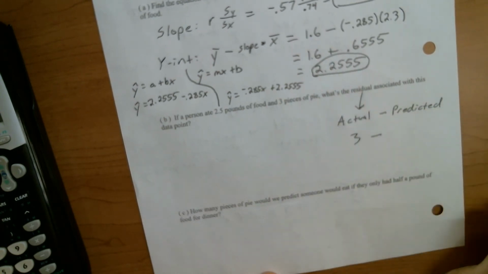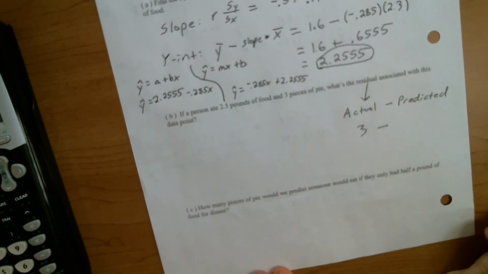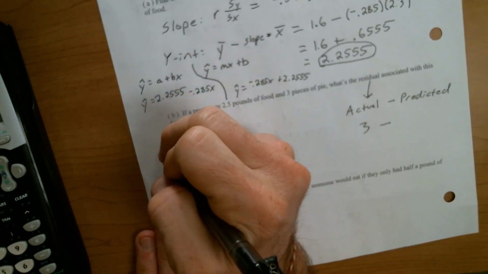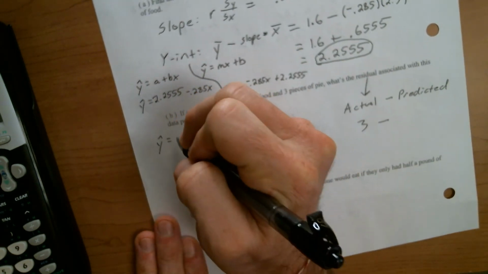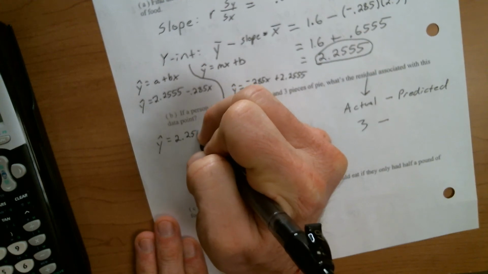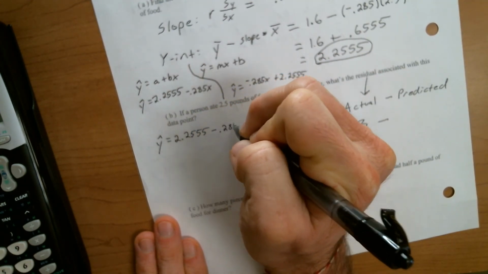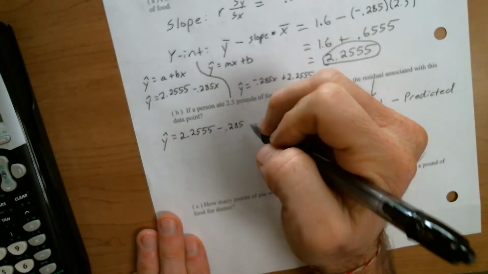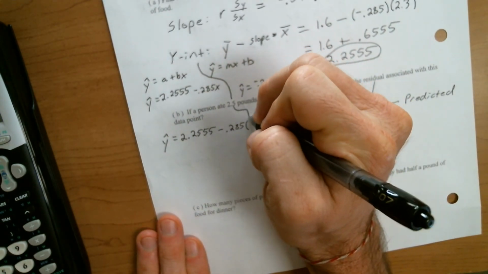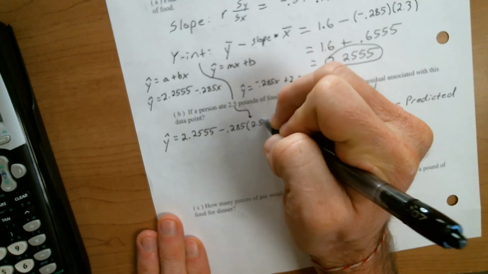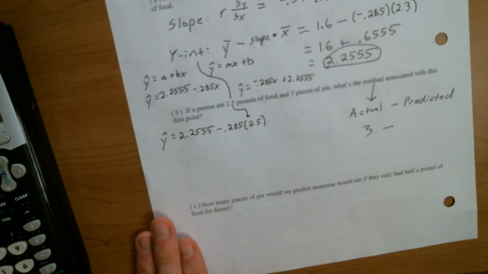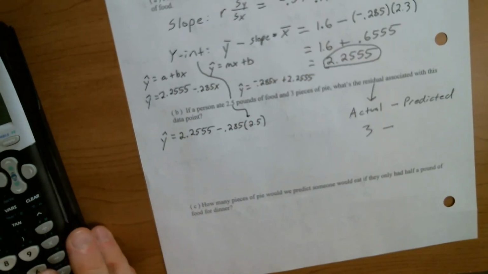The predicted, we have to actually calculate. So we're going to need to use our equation. Y hat equals 2.2555 minus 0.285 times x, which they told us is 2.5. All right, so I'm just plugging 2.5 into my equation.